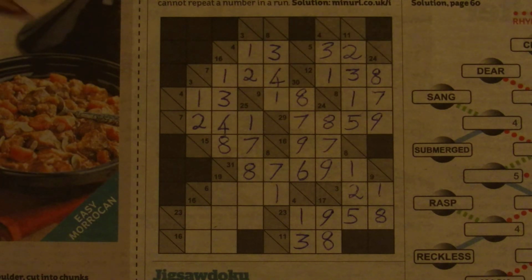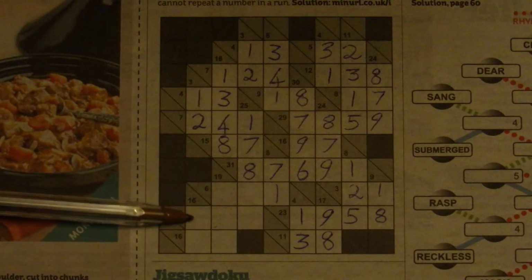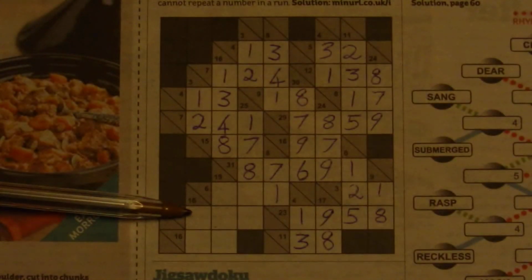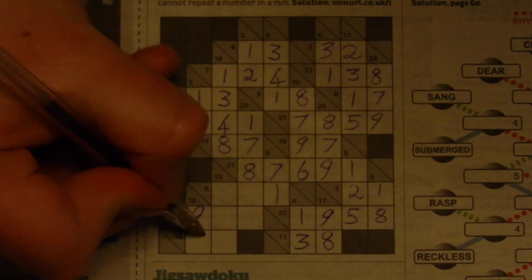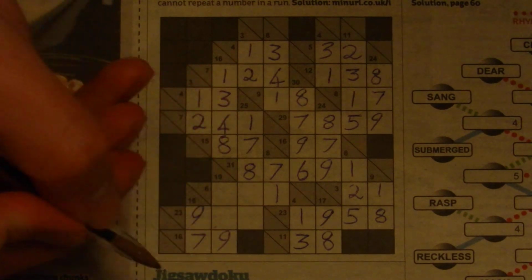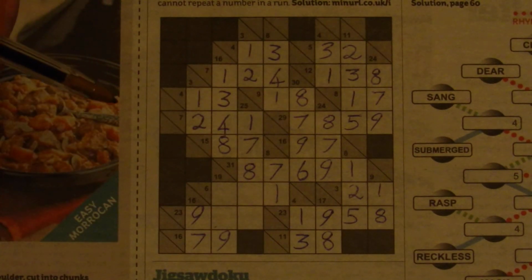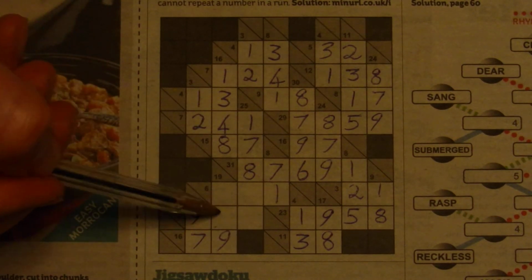Oh, there we go. Even ignoring everything else I've put in, that has to be 7 and 9. That has to be 6, 8 and 9. So that one can only be the 9. Making that 7 and that 9. And those are 6 and 8.